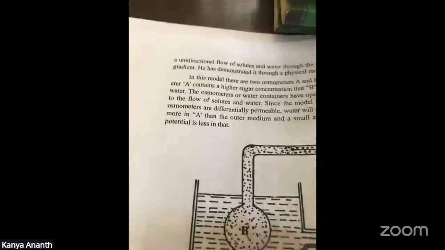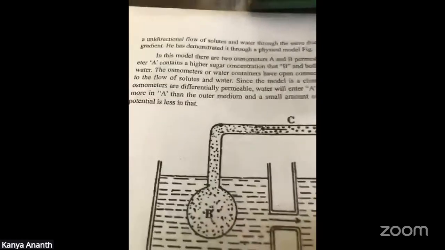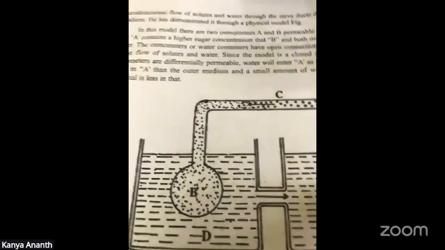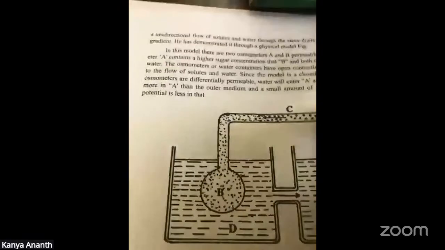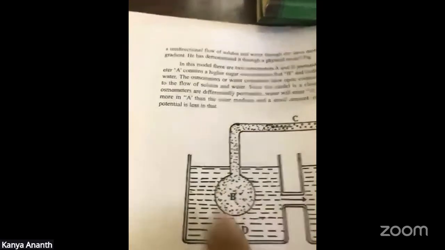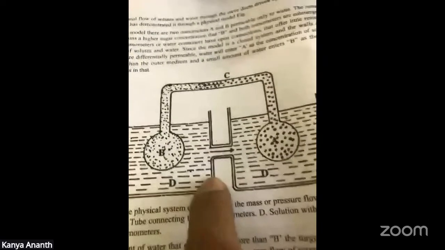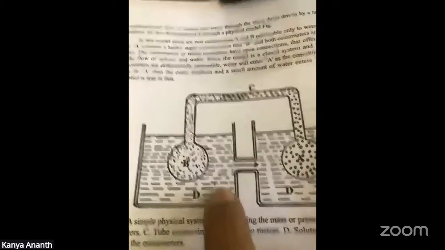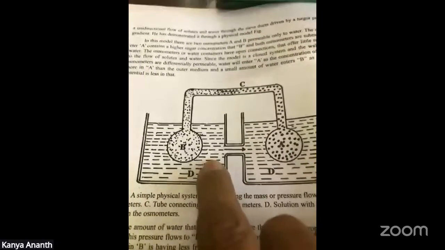So this is called source. This is called sink. Now this A is taken as the leaf, and this B is the sink, and this is the phloem, that is, sieve elements. And these troughs we can equate to xylem elements, maybe your tracheids and trachea.